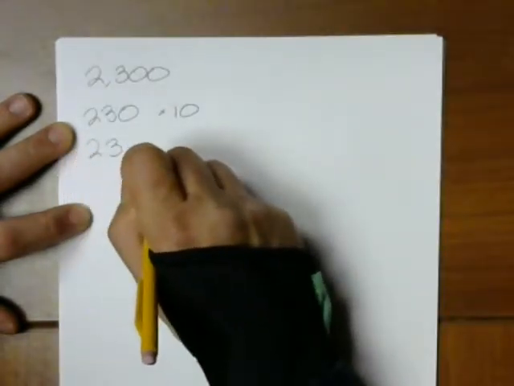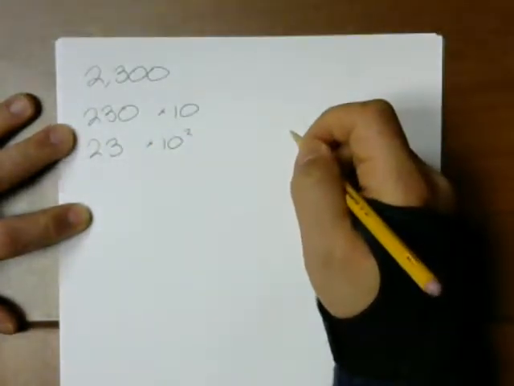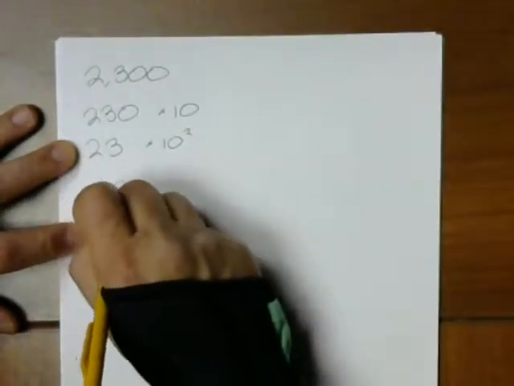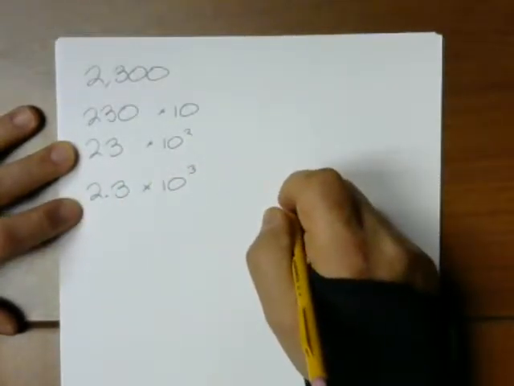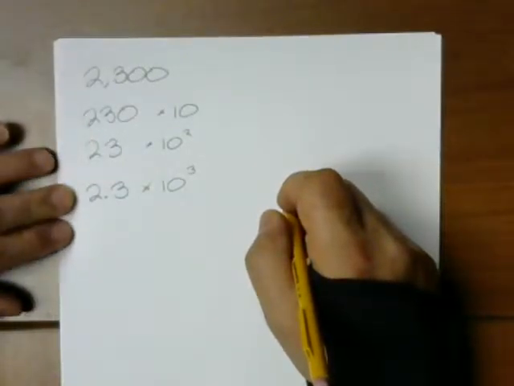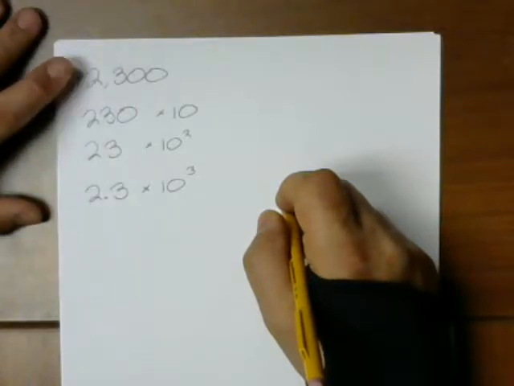Or I could write it as 23 times 10 times 10. Or even 2.3 times 10 times 10 times 10. Now, you might wonder why I did this. It might seem excessive. After all, this might look a little more complicated than this.